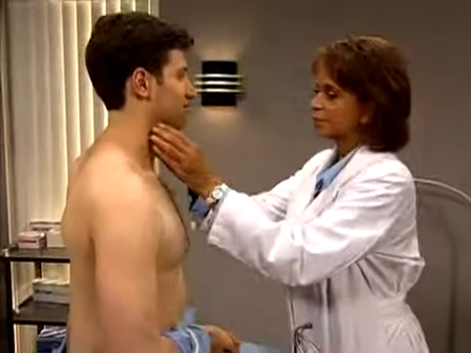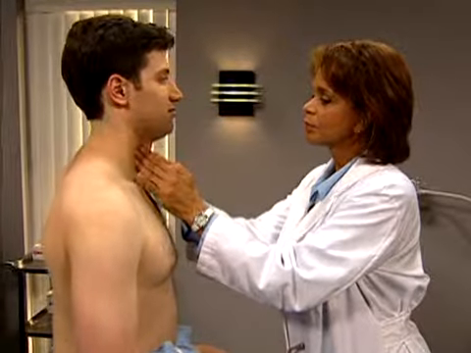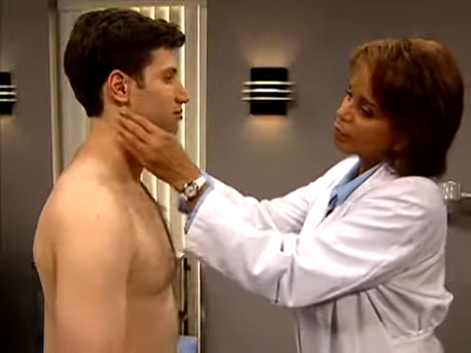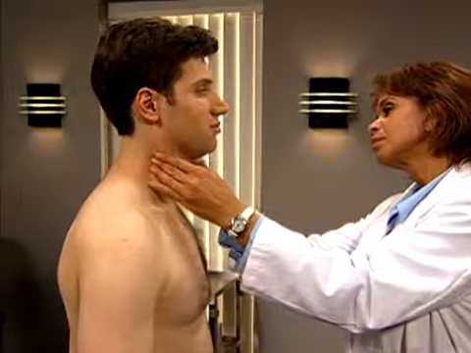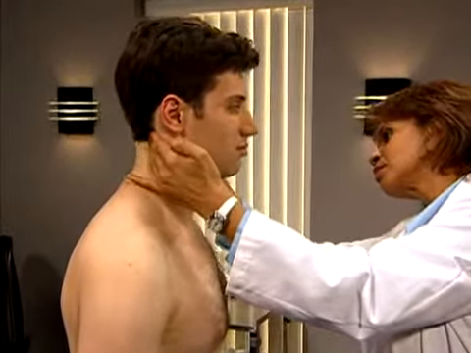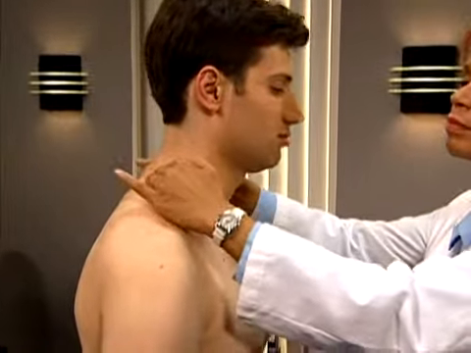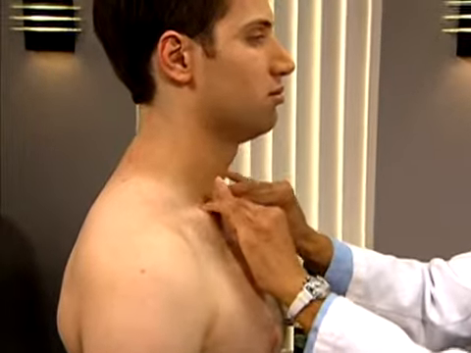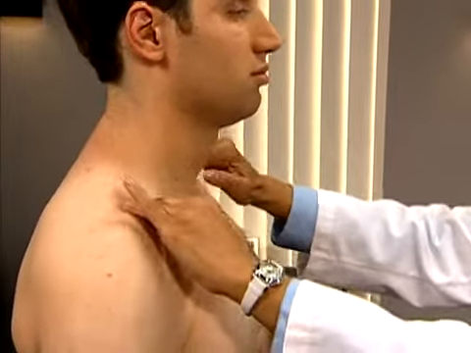For the neck, follow this sequence and palpate the anterior cervical nodes at the sternocleidomastoid muscle. Posterior cervical nodes along the anterior border of the trapezius muscle. Posterior cervical nodes deep to the sternocleidomastoid muscle. And the supraclavicular nodes, pressing deeply in the angle formed by the clavicle and sternocleidomastoid muscle.